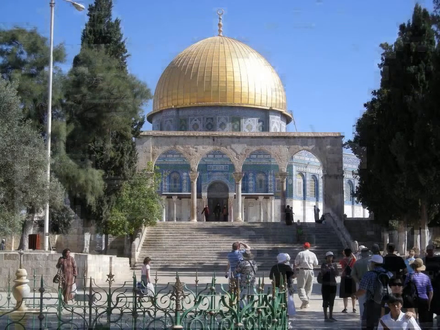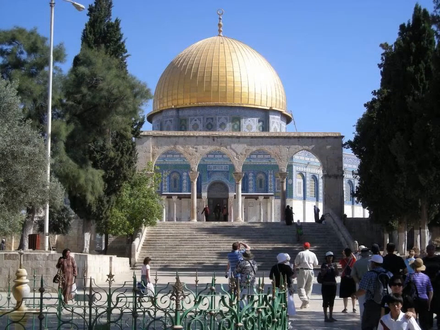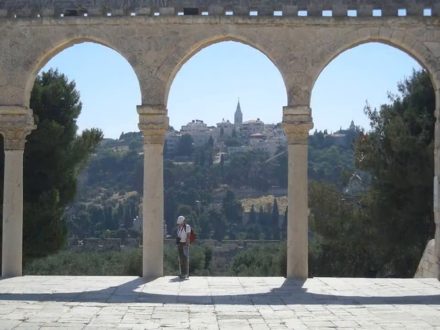The temple stood on the highest point of the mountain. Today, the highest point of the mountain is occupied by the Dome of the Rock, on the exact same spot where the temple once stood. If you stand there on the Temple Mount and look across, the first thing you see to the east is the Mount of Olives. It's actually just a bit higher than the Temple Mount itself, and so the best place to view the Temple Mount would be at the top of the Mount of Olives.